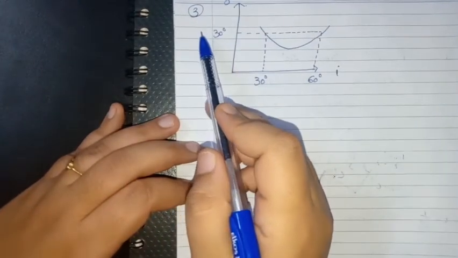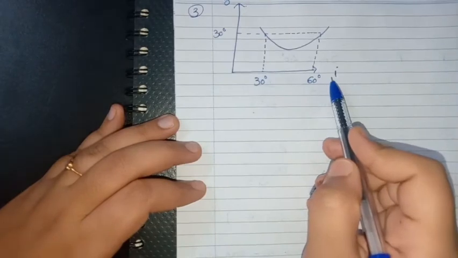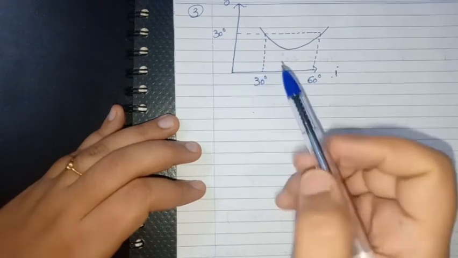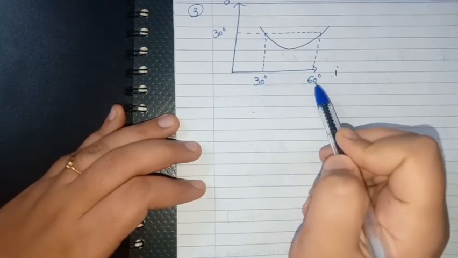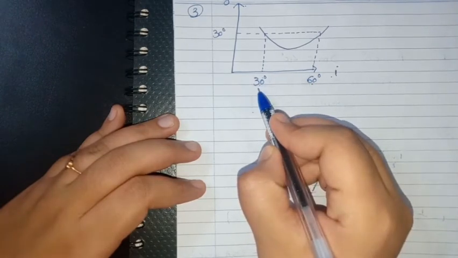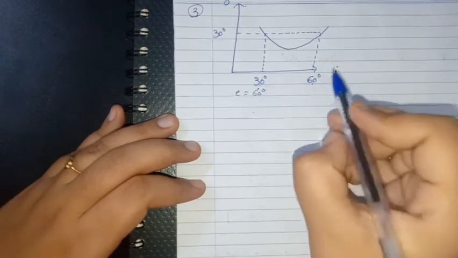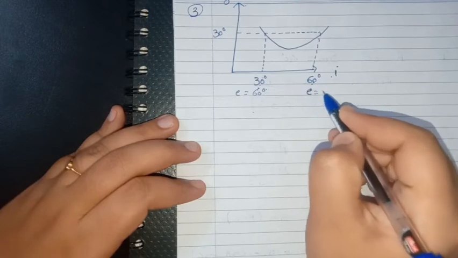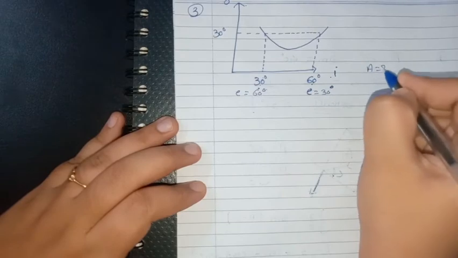In question number 3, the graph of angle of deviation and angle of incidence is given. For the angle of deviation 30 degree, we will get two angles of incidence, that is 30 degree and 60 degree. For angle of incidence I equal to 30 degree, E will be equal to 60 degree. And for angle of incidence I equal to 60 degree, the angle of emergence will be 30 degree. We want to find the angle of prism.